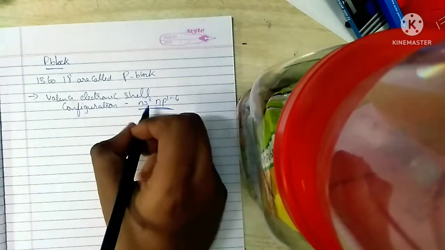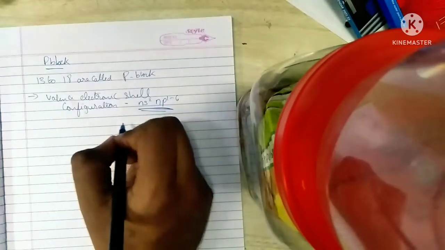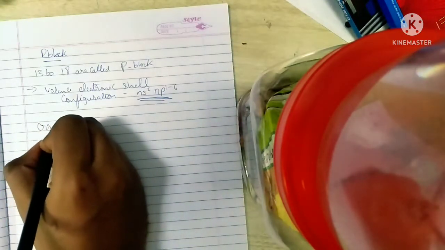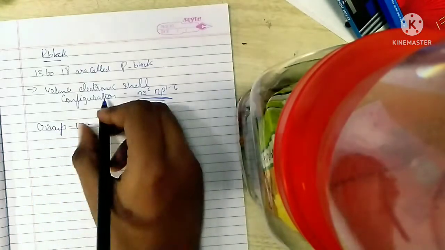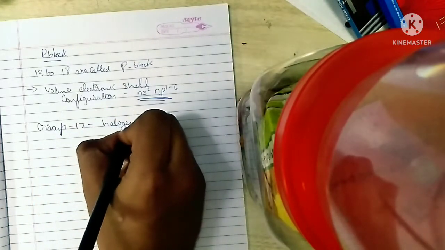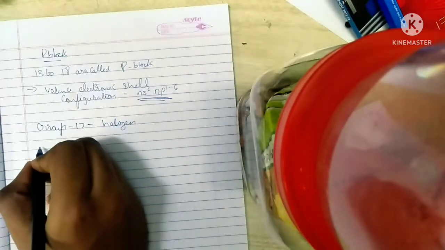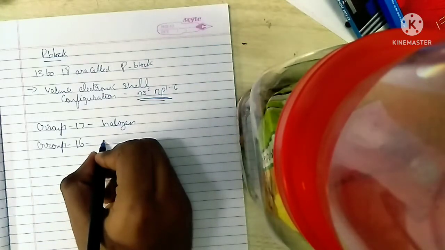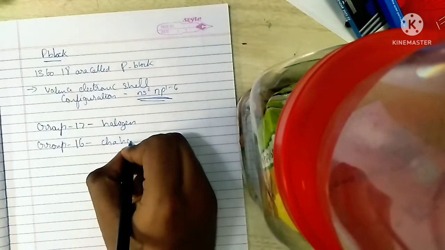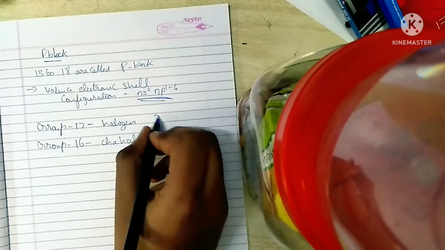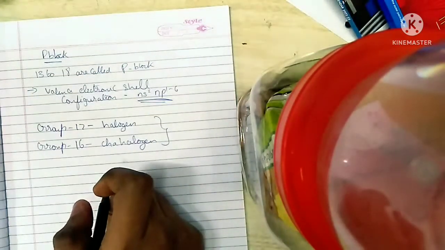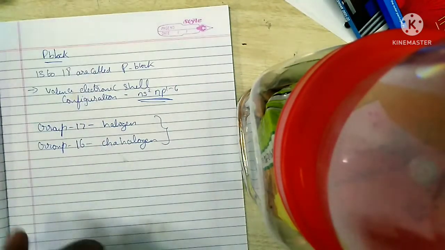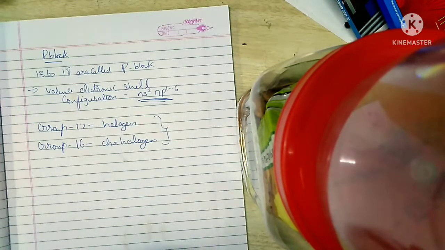This is the electronic shell configuration of P block. Elements belonging to group 17 are called halogens. Group 16 is called chalcogens. Remember both the terms. They will ask you about P block and S block. That's important. They won't ask much about D and F block.